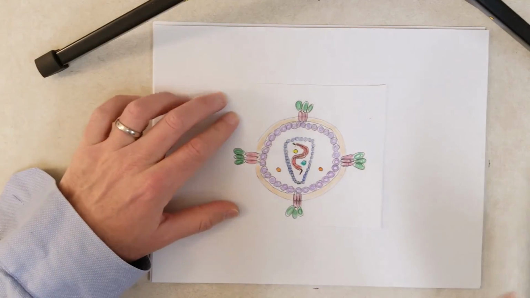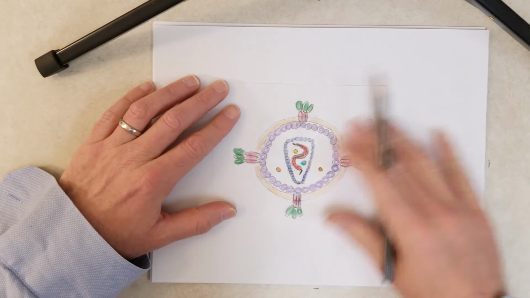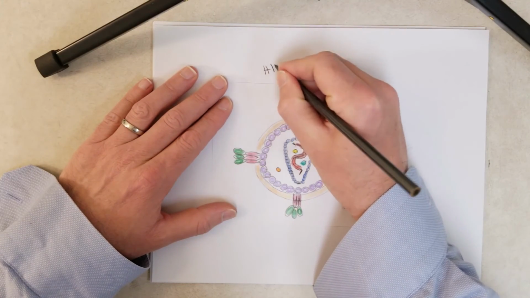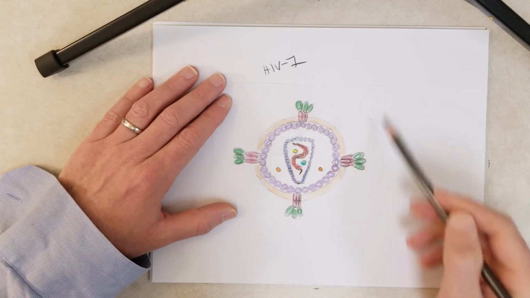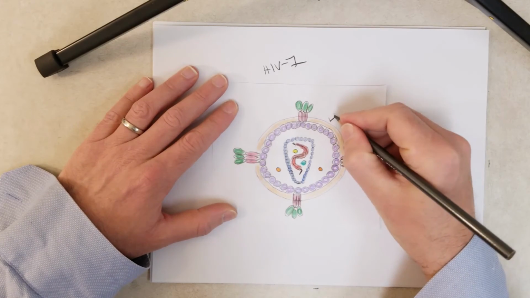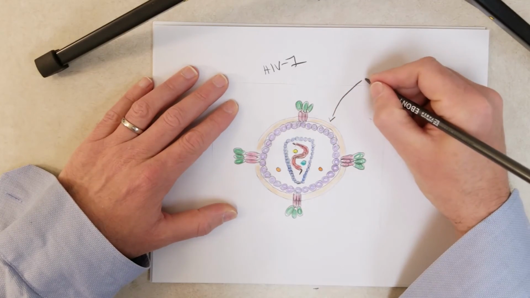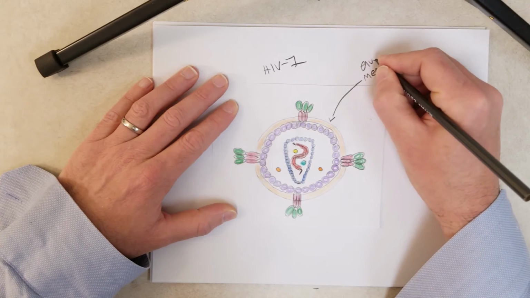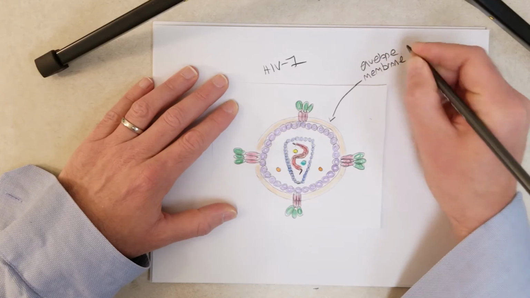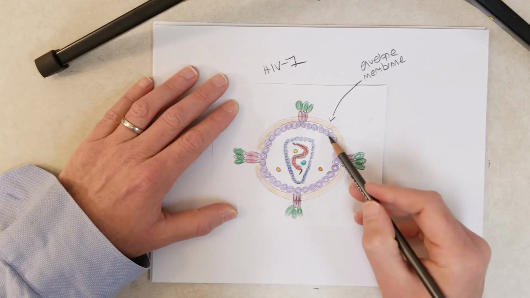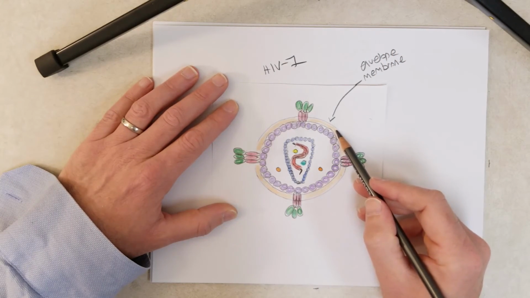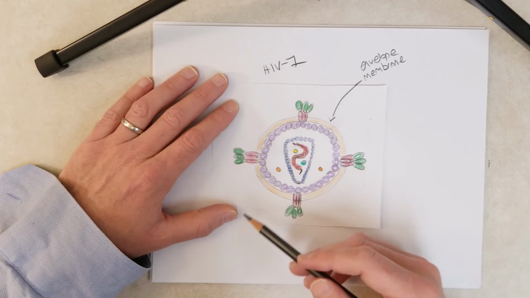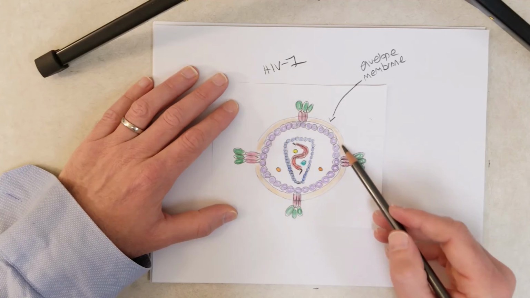So this is my diagram that I pieced together from a bunch of different sources. HIV-1 virus. Okay, so we have the membrane, or the envelope. We're going to call this the viral envelope. And the viral envelope is derived from the infected cell through a process called budding. So when the virus buds from the cell, it takes some of the host cell membrane with it.